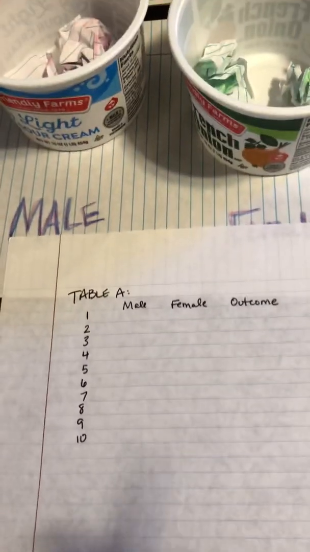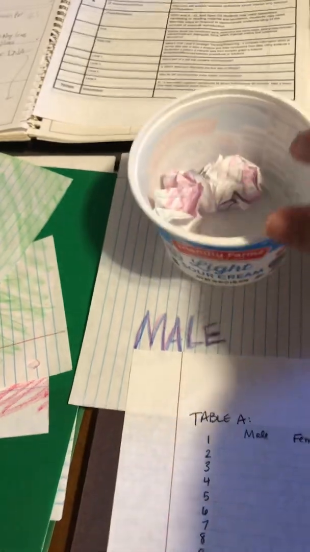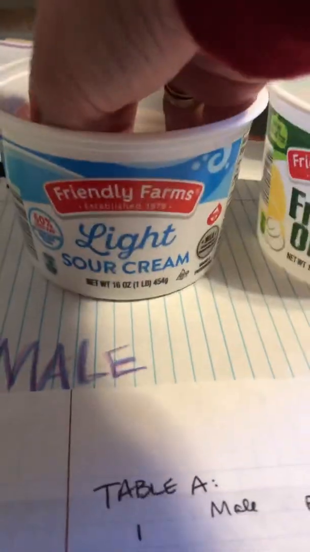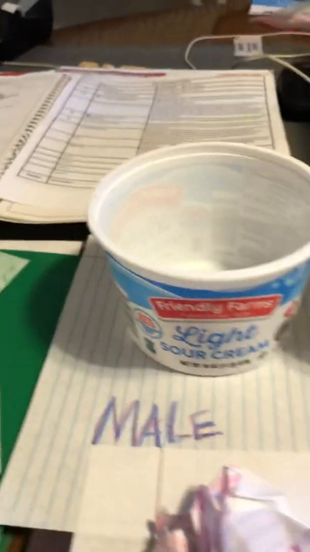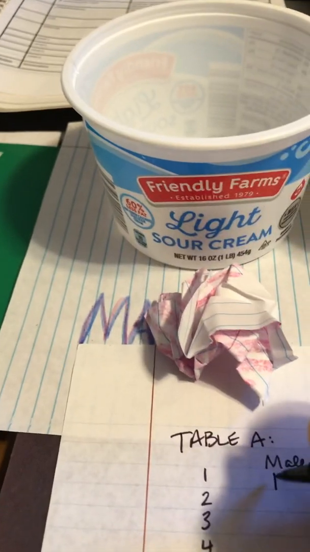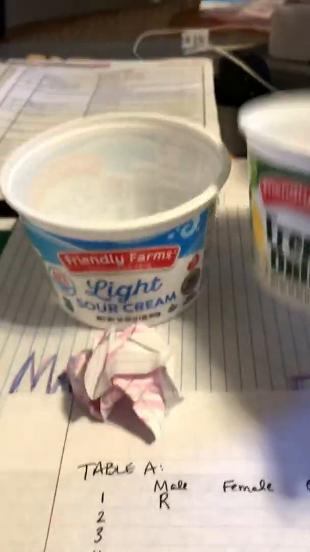So now, without looking, we'll shake our little dishes up, and without looking, we'll reach in, we'll pull one out. Wow, it's red. Mrs. Freeman, there was only red in there. You're right, it's okay. Play along for now. I want you to put a capital R in the blank for male, okay? I want you to do the same thing for the other one. Mrs. Freeman, they're only green.